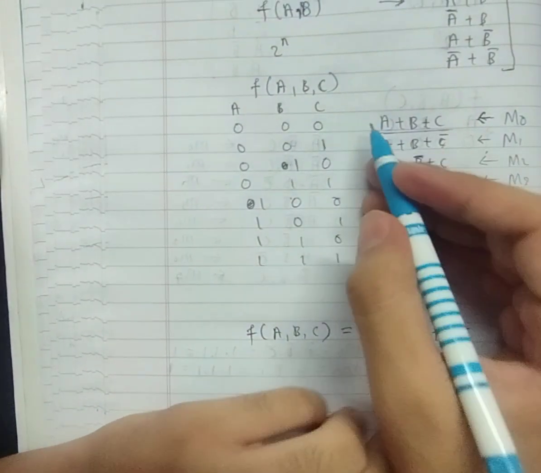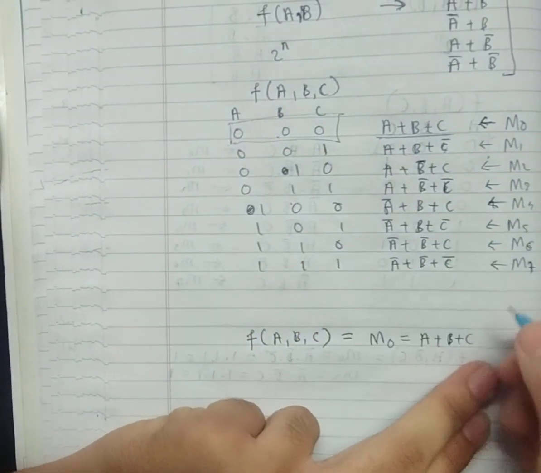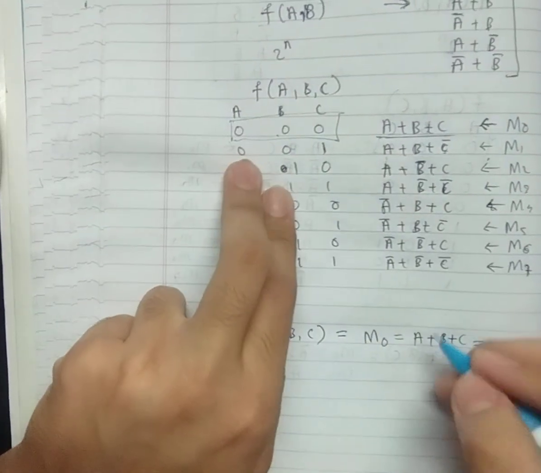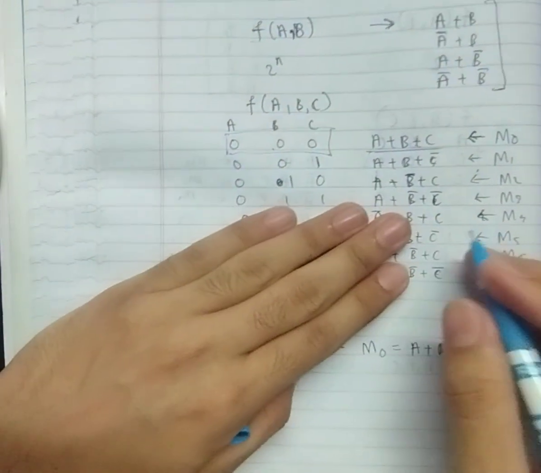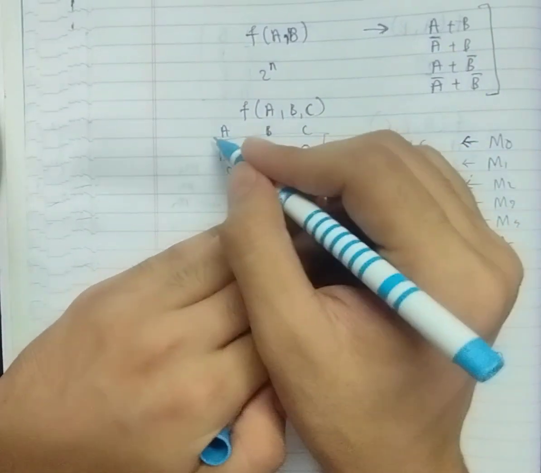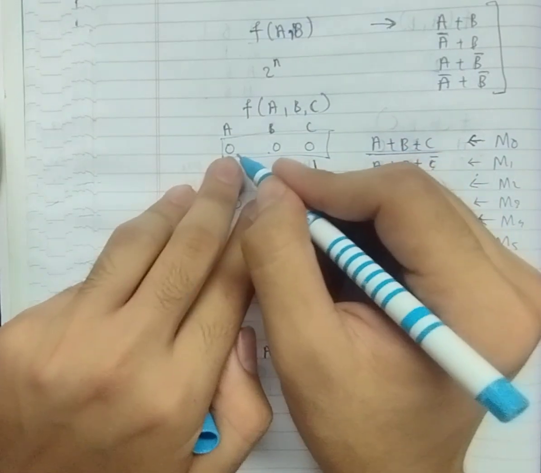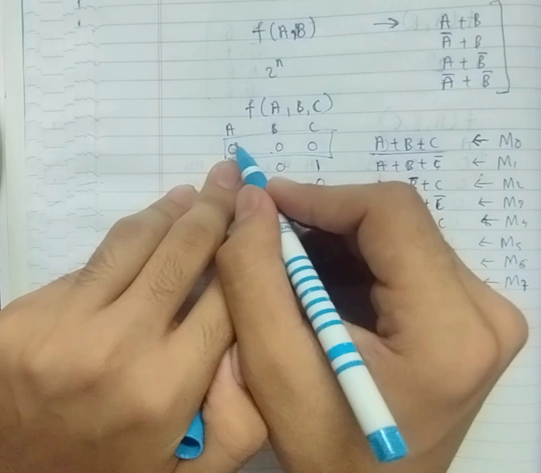Now if we give the corresponding set of inputs to this boolean function, then we will get 0 plus 0 plus 0 will be 0. Now we see here that for any max term, the corresponding set of boolean values of the boolean variables will give the output as 0.